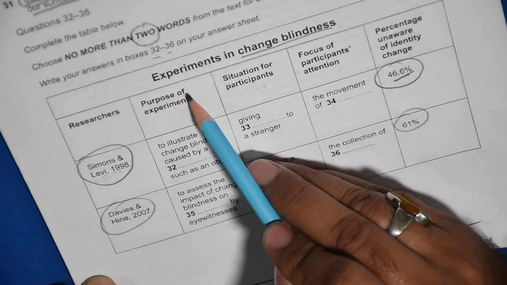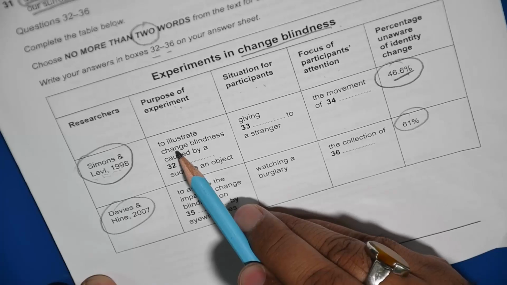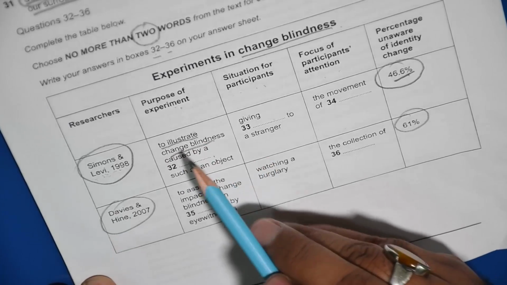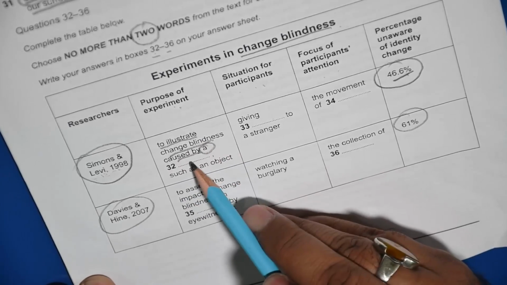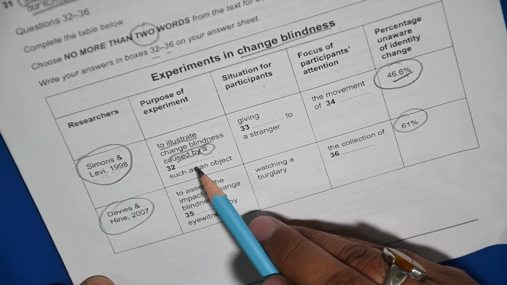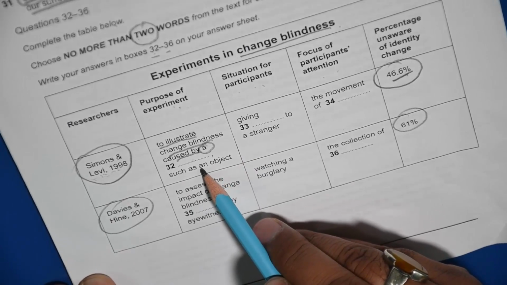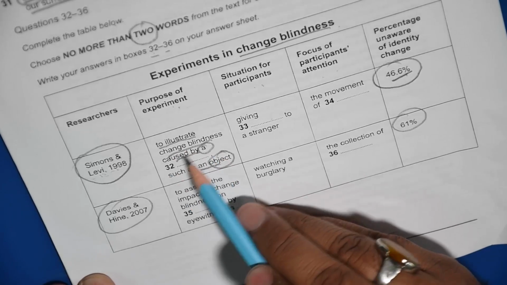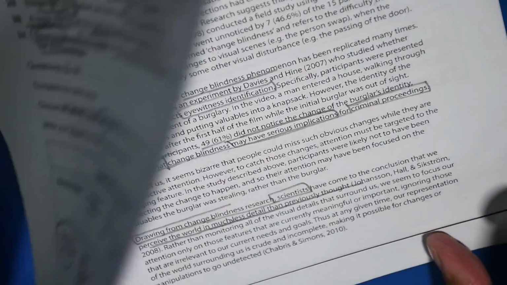Now let's see, purpose of experiment. What was the purpose? The purpose was to illustrate change blindness. Illustrate means example and all that. To illustrate change blindness caused by a, and a means singular noun. There is something about that. So caused by a dash, such as an object. So you need to find object, illustration, change blindness. The whole passage is about that, caused by a dash.